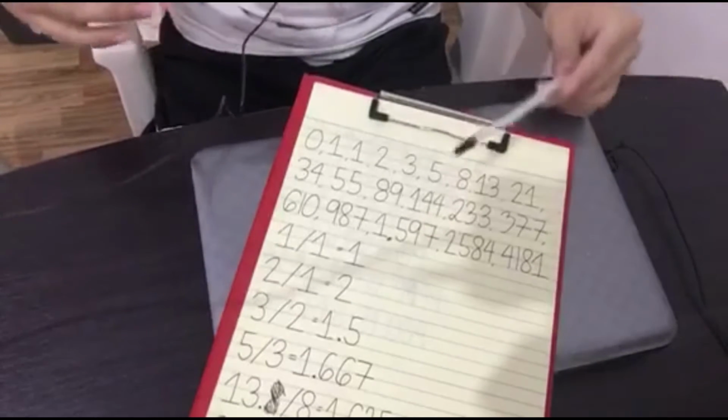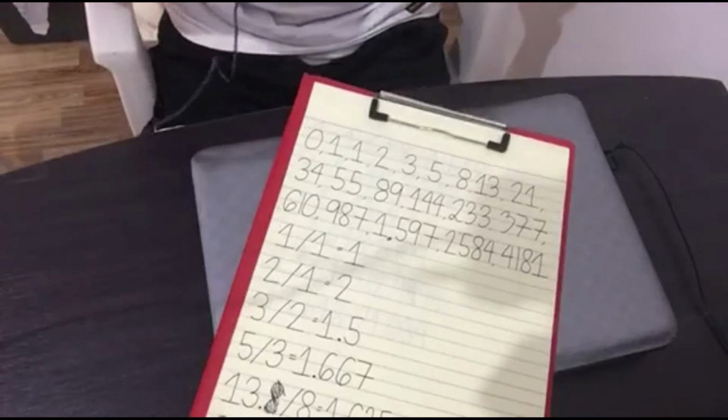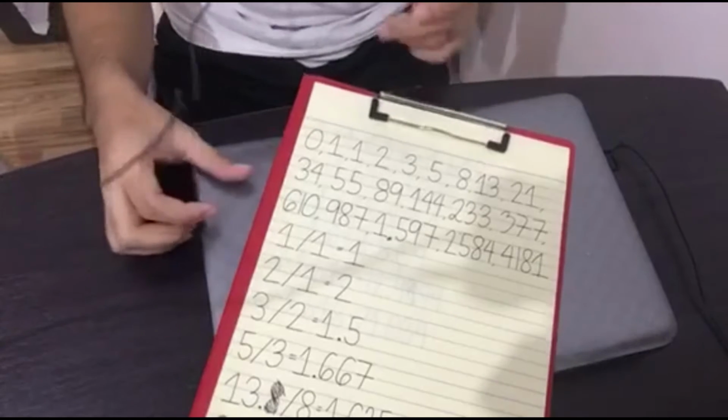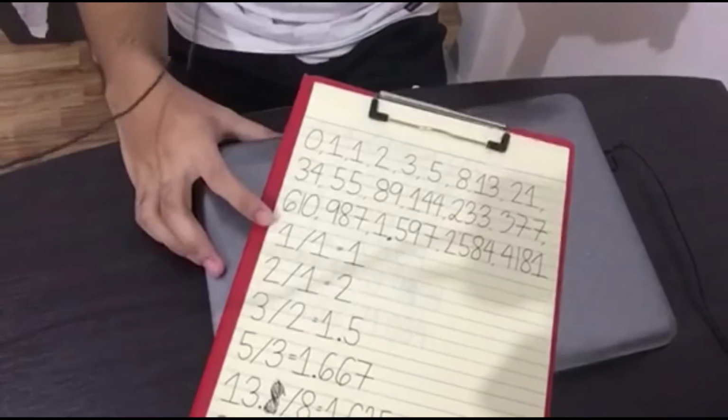1.5. So when you divide the previous two numbers, you will get closer and closer to the ratio, which is 1.618. Now, this ratio, this value is also called the golden ratio. Why?